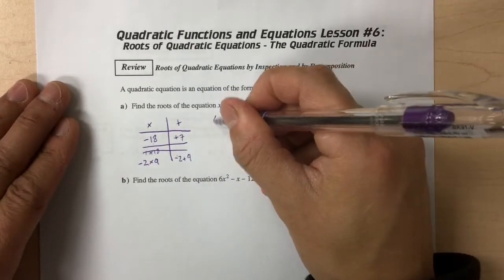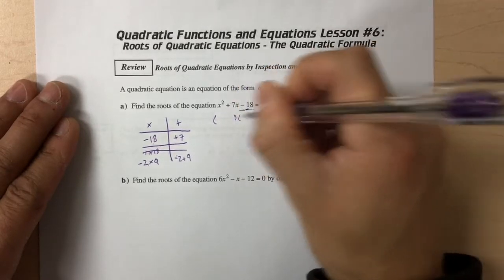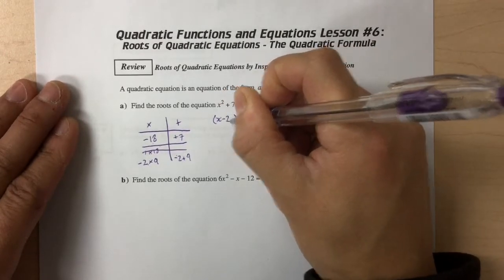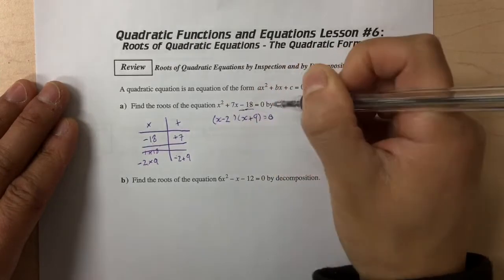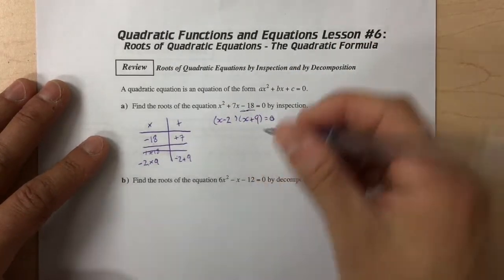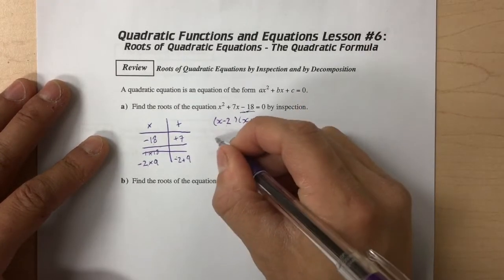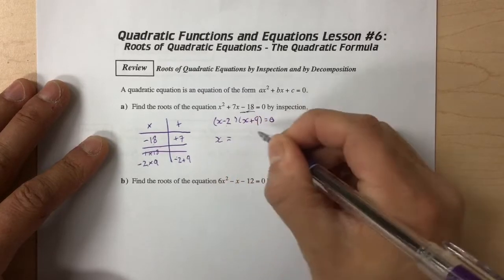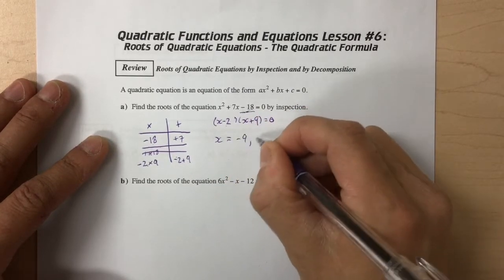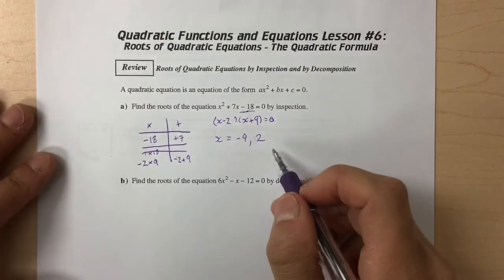And so then we could factor this. It's equal to 0. And so we would have x minus 2, x plus 9. And if we're looking for the roots, then all we need to do is pull these out of our brackets, and I would have x is equal to negative 9 and positive 2. So my roots are negative 9 and positive 2.